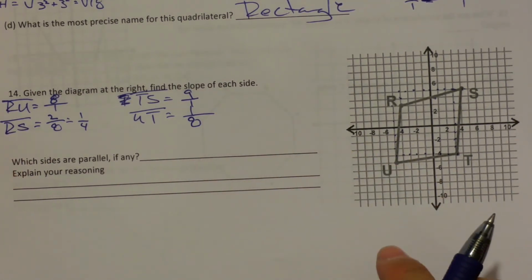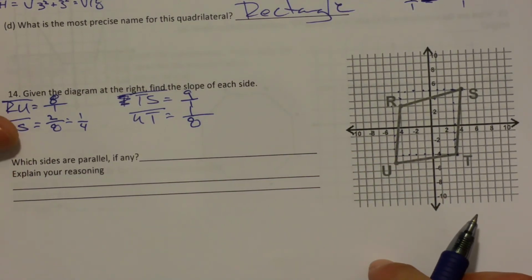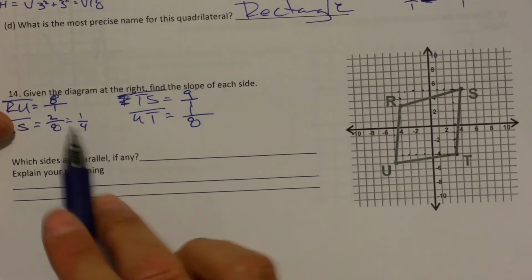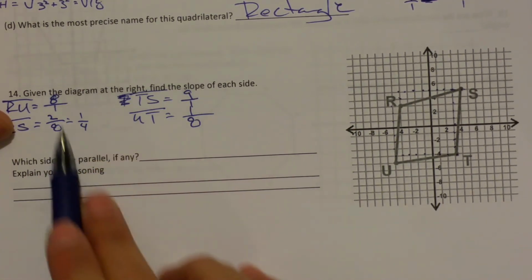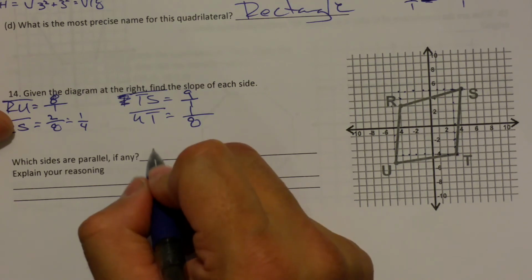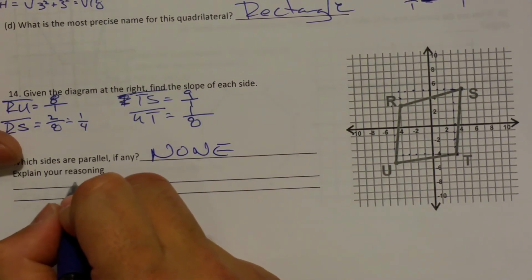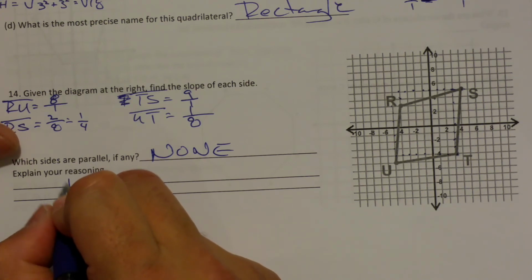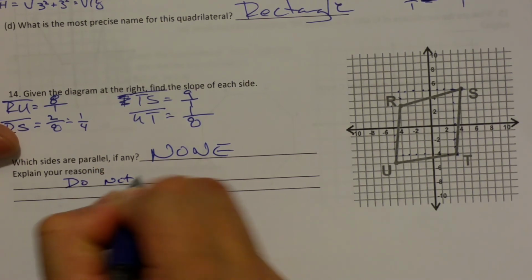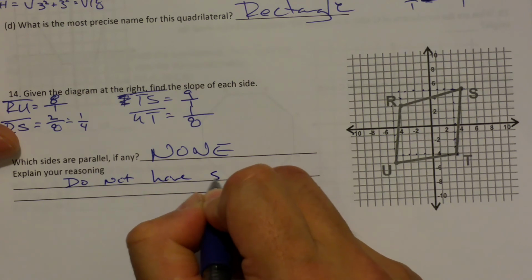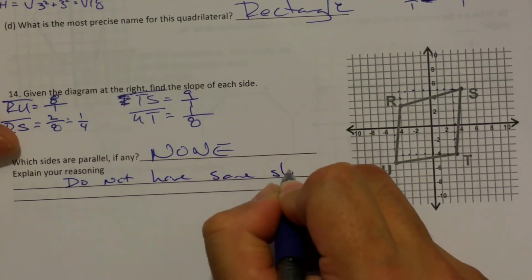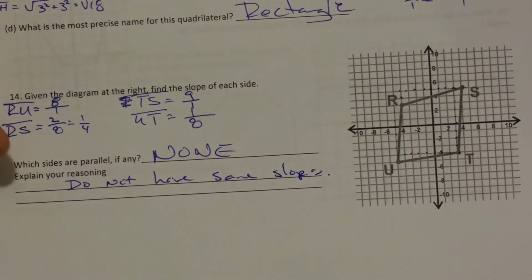So there we go. So which sides are parallel, if any? So let's take a look. None of them have the same slopes, so we'd say none, because they do not have the same slopes. So we know that parallel lines always have to have the same slope.